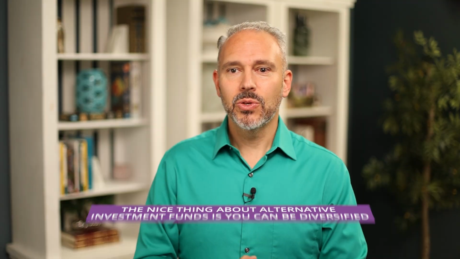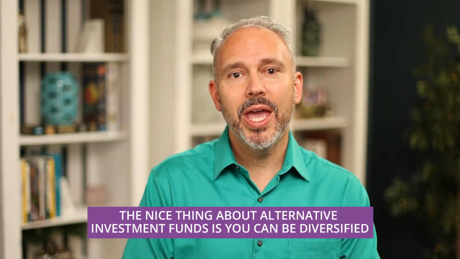It's pretty nice, right? So these alternative investment funds, the nice thing is you can be diversified. Again, even though you're diversified, it could mean that also that you have some safety, but it could also mean that things are kind of vanilla too, because if some of those projects don't go well, it could also affect the returns. You may not be able to count on certain returns coming in.